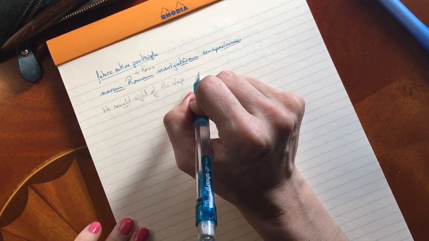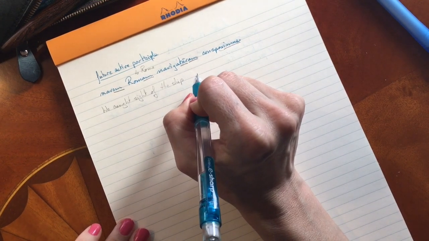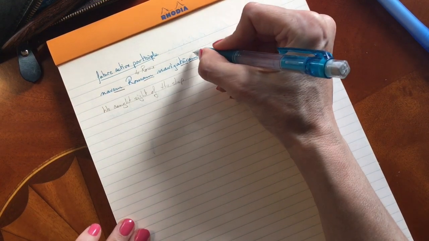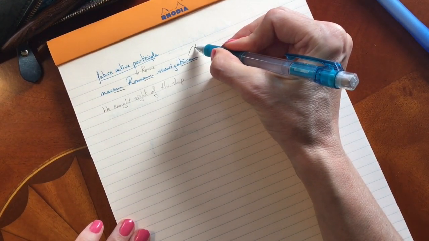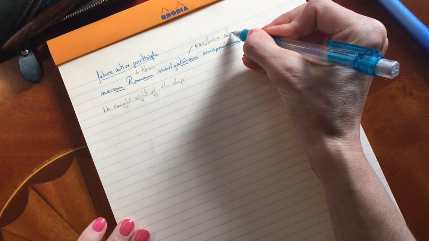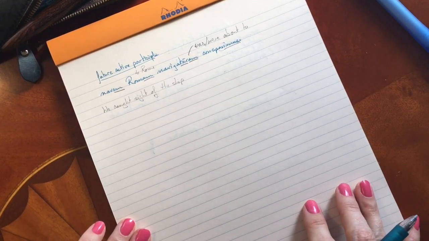Navigaturam. So how do we translate a future active participle? We translate it with was or were about to, or the about to, being about to do something.